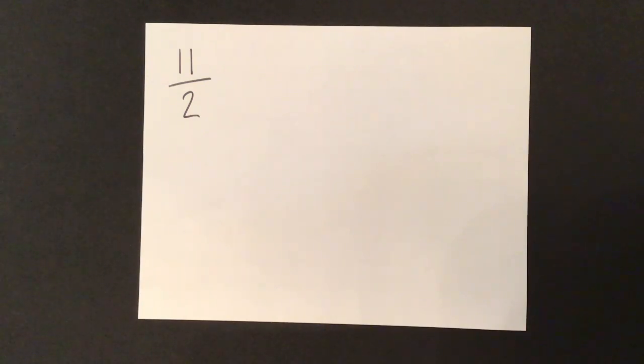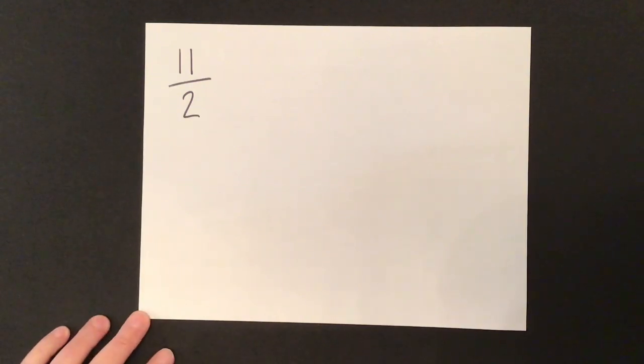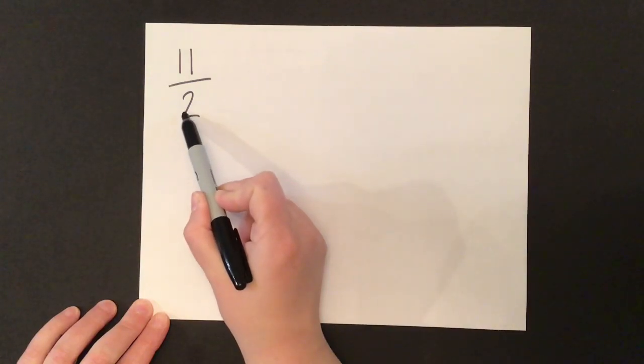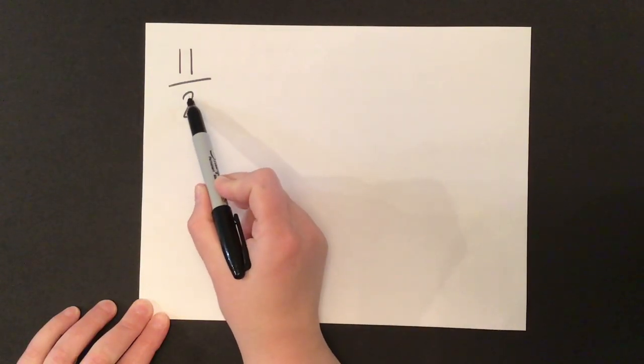Let's try finding the mixed number name using these 2 methods first, and then we'll check our work with the fraction bars. So I'm going to think about how many pieces it takes to make a whole.